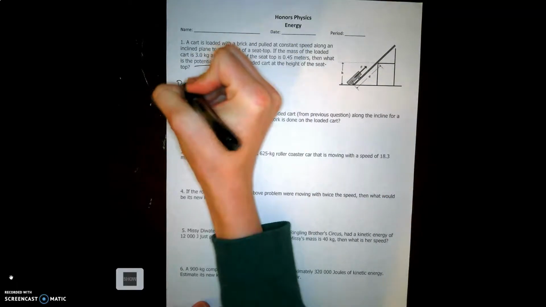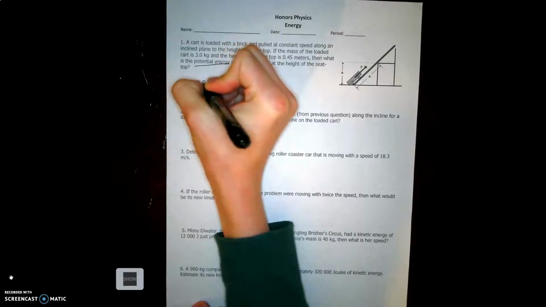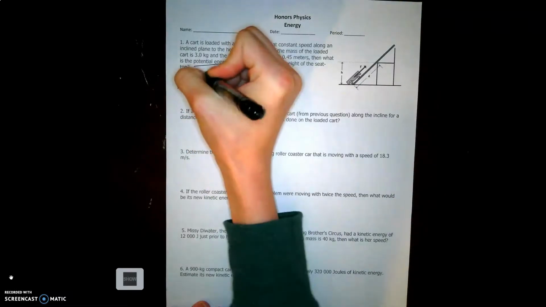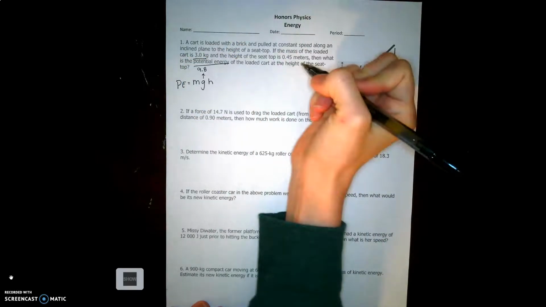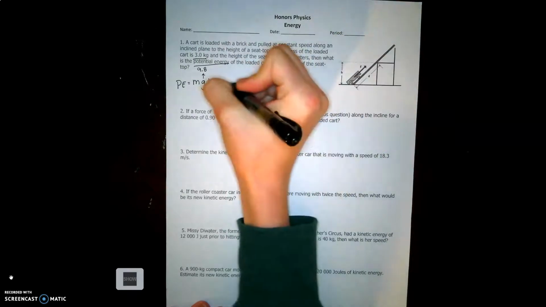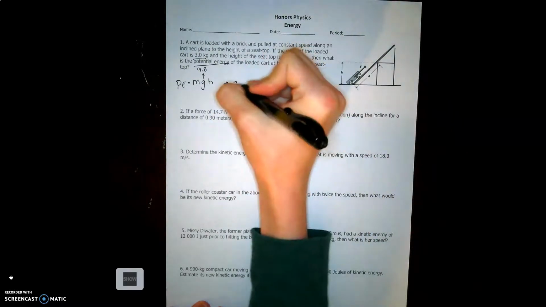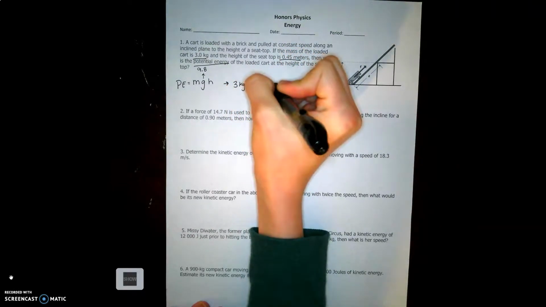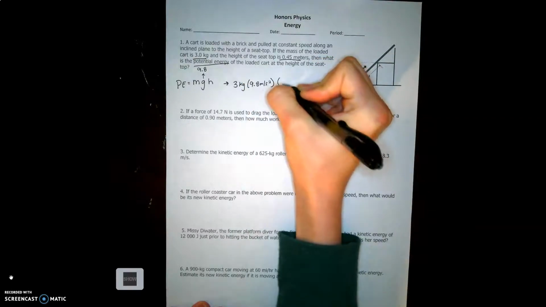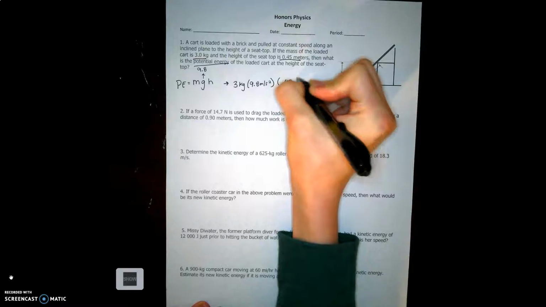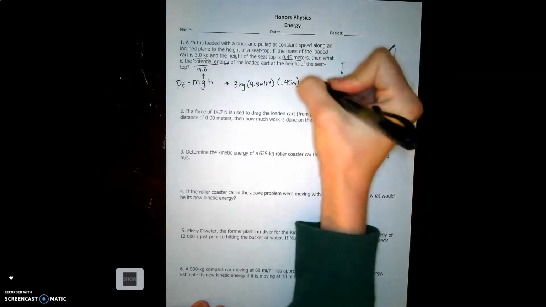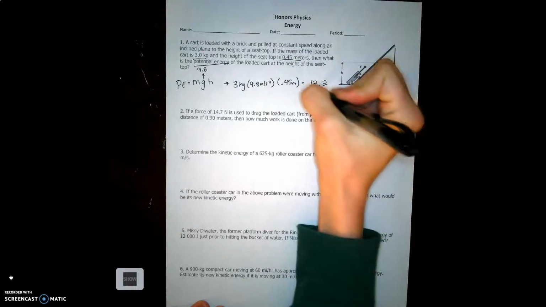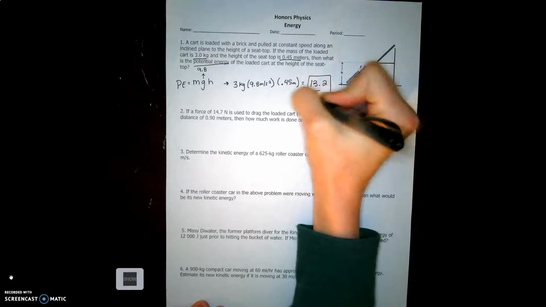So we are trying to find potential energy. Again, potential energy is going to be mass times gravity times height. Gravity is going to always be 9.8 for us, so we need our mass, which they gave us right here, and then the height, which they give us here. So we're going to plug all those into the formula. The mass is 3 kilograms. Gravity is always 9.8. And the height is that 0.45 meters. You're going to multiply all three of those numbers together and you'll get 13.2, and potential energy is measured in joules. So that is your answer for number 1.